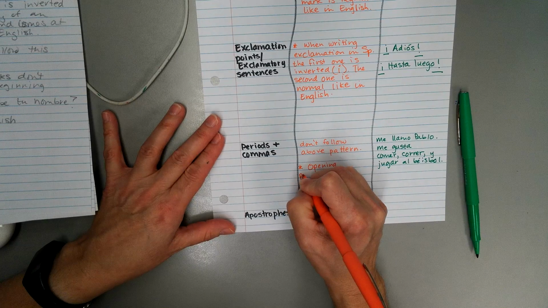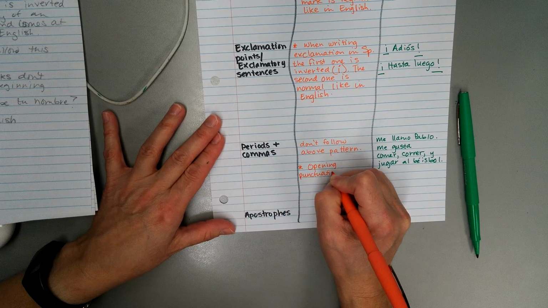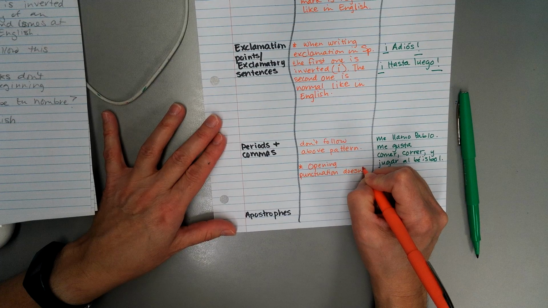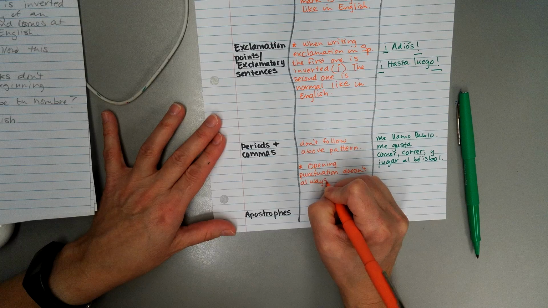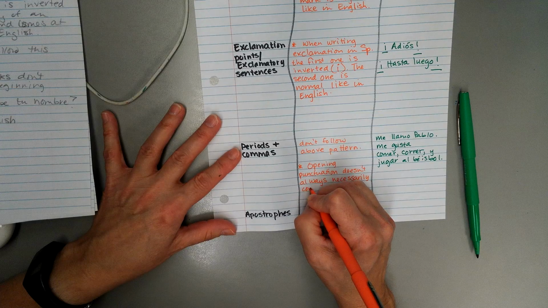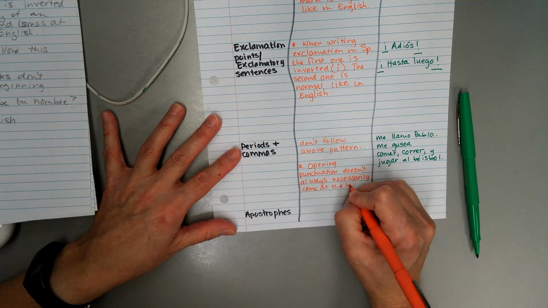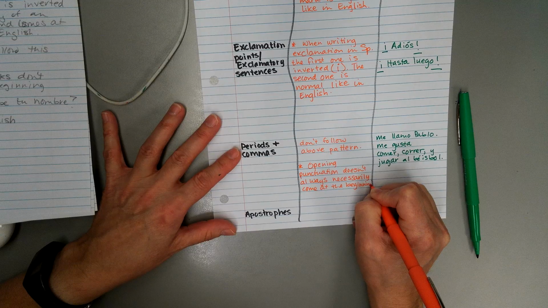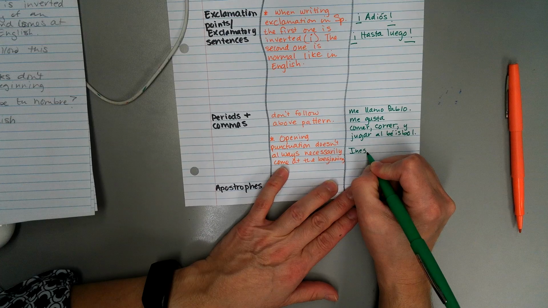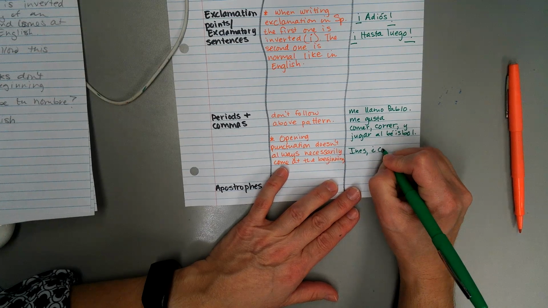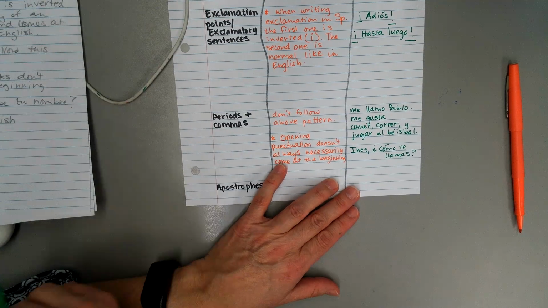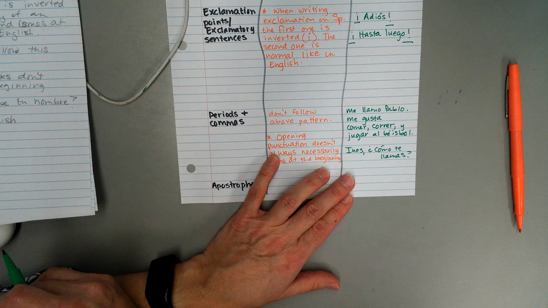I wanted to point out, okay, that opening punctuation doesn't always necessarily come at the beginning. And what I mean by that, let me finish this, is in a sentence like, Inés, what's your name? It might look like this in Spanish. Inés, comma, and then you have your question. ¿Cómo te llamas?